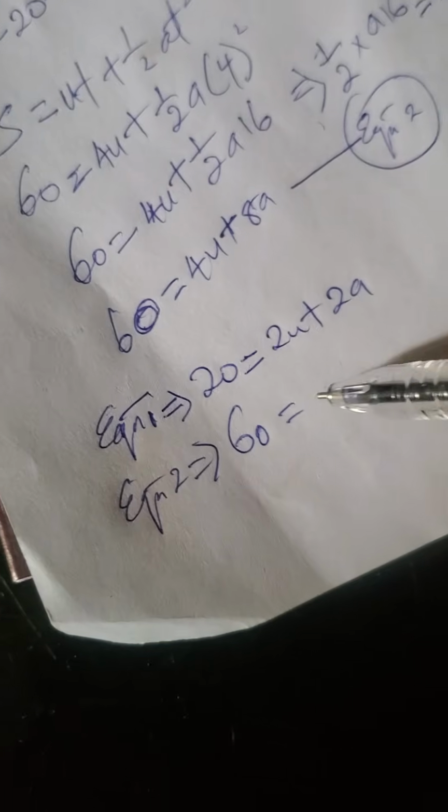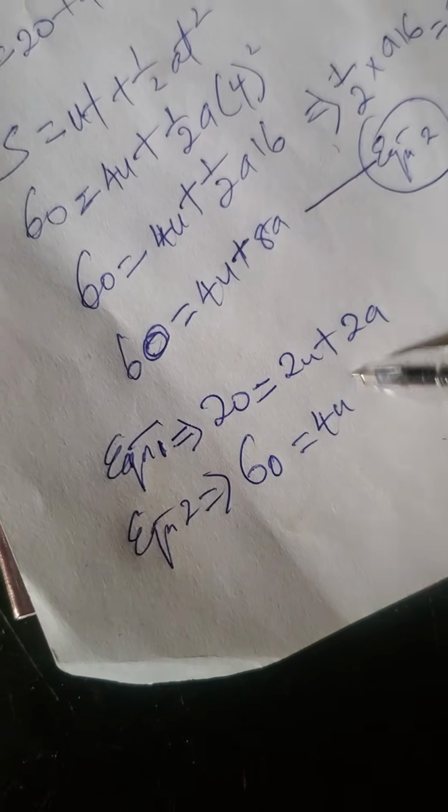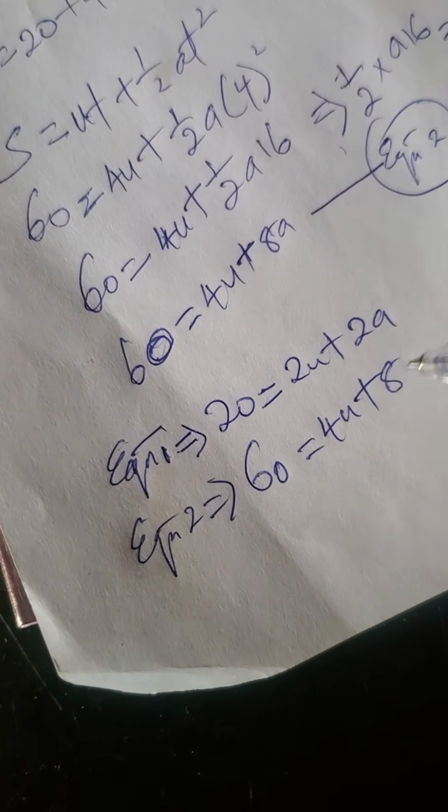All right, so now let me bring down. We've gotten equation 1 and equation 2. Equation 1 is 20 equals 2u plus 2a. Let me put this outside to not confuse you. That's for equation 1. Then equation 2 is 60 equals 4u plus 8a.